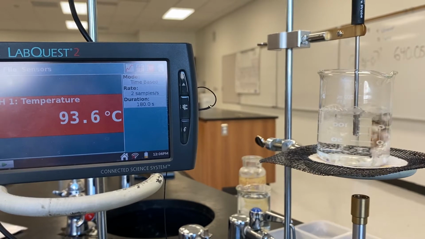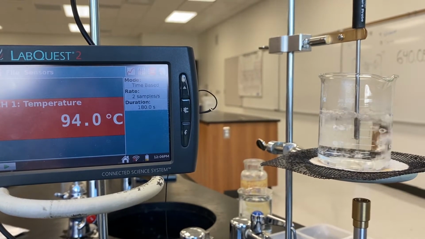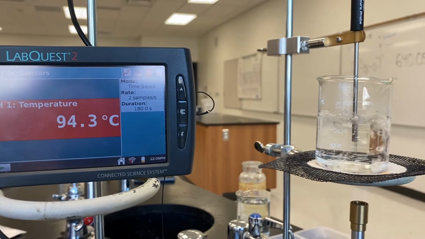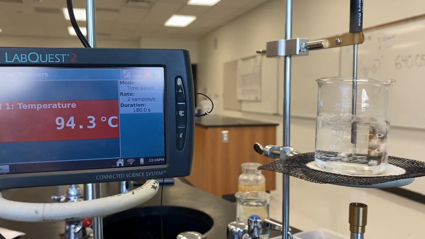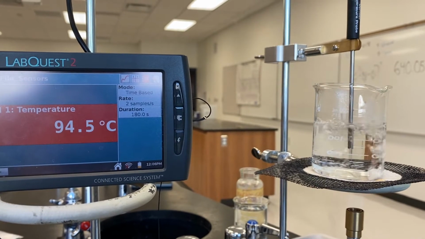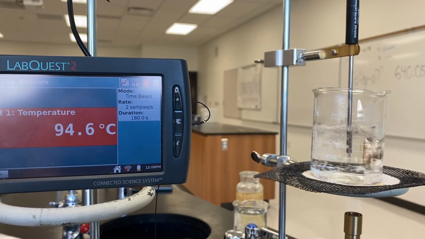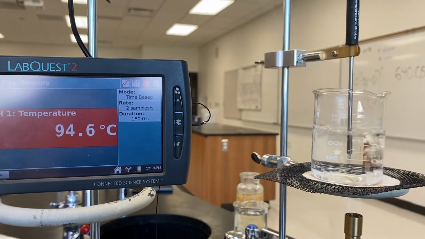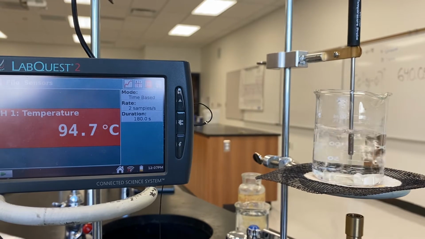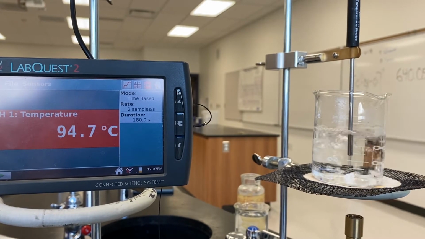Again, once it begins to really plateau, we know from the previous lab that we've established boiling, because during boiling the temperature remains constant. So what we want to do is wait for that temperature to level off and remain constant for about 2 minutes. You can see in the beaker that those boiling chips are causing the water to boil more regularly, a little less violently, which is what we're after. So we're at 94.7 degrees.